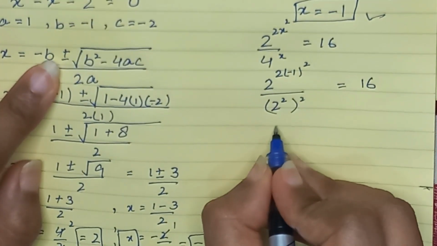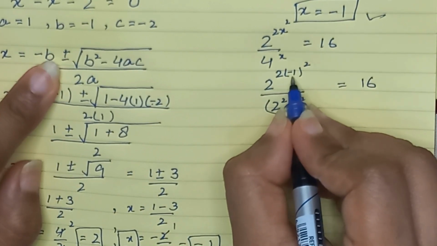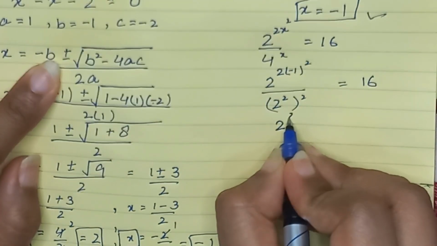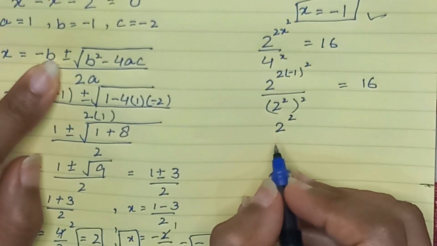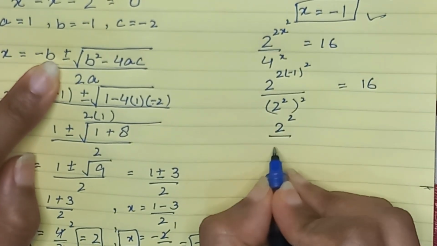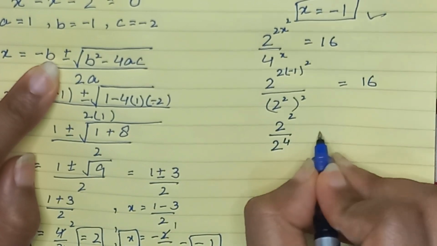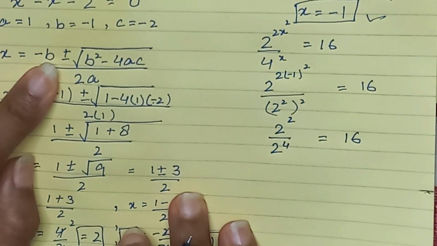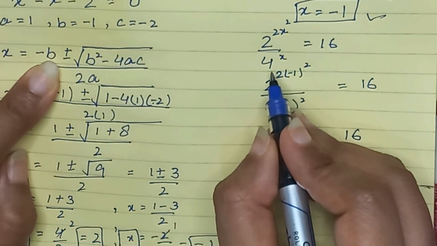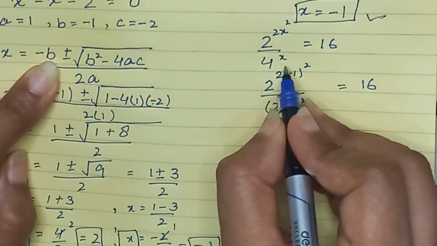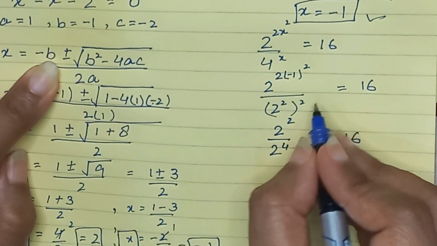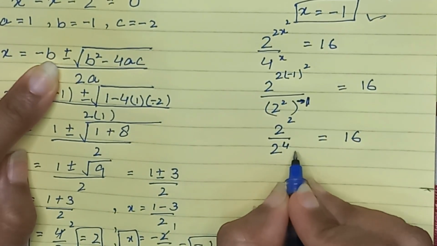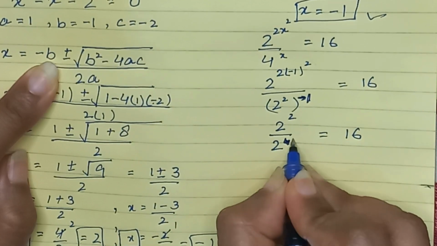So it will become 2 raised to the power -1 squared, which means +1, so 2 times 1, it means it will become 2 squared divided by 2 raised to the power 4, which is equal to 16. Sorry, 4 raised to the power x means 2 raised to the power -1 here. So it will become 2 raised to the power -2.